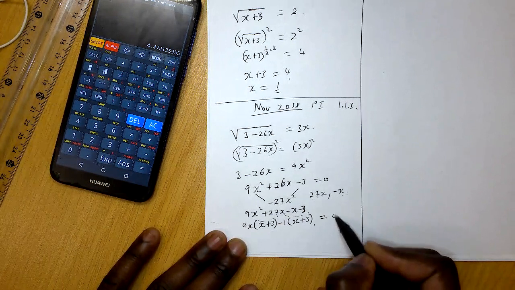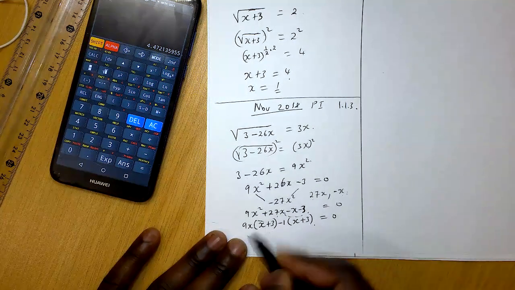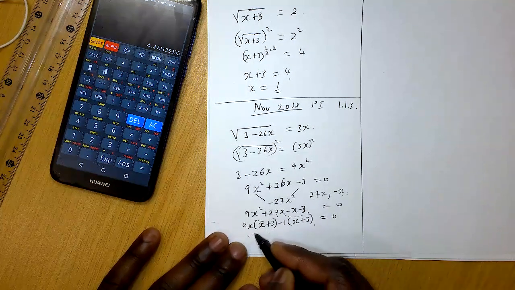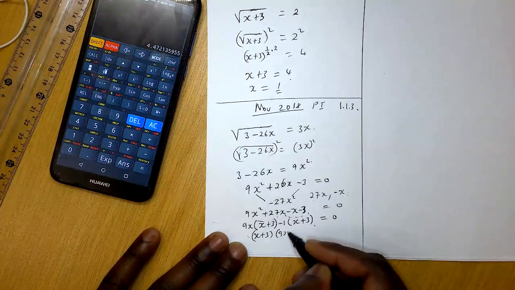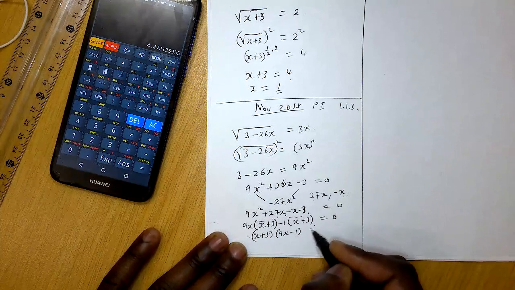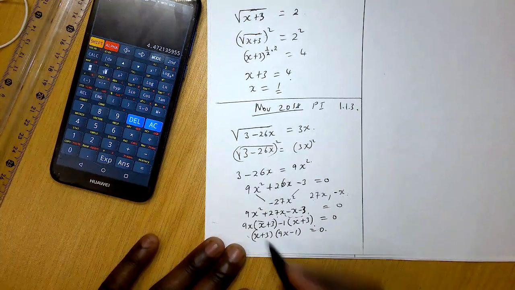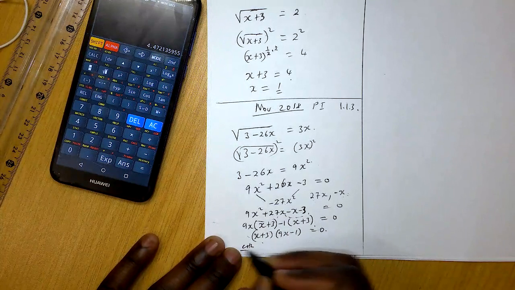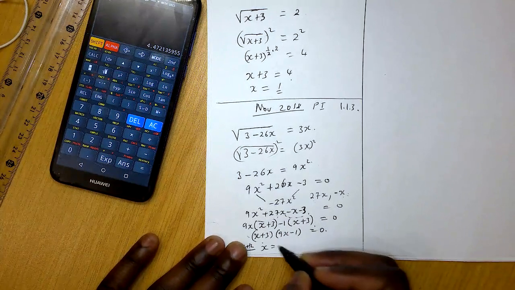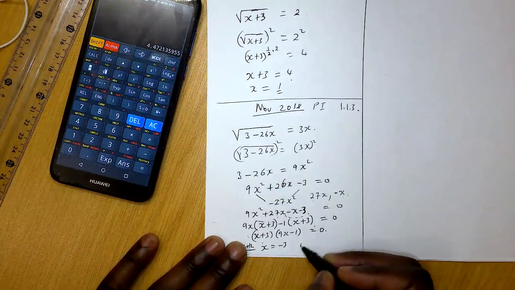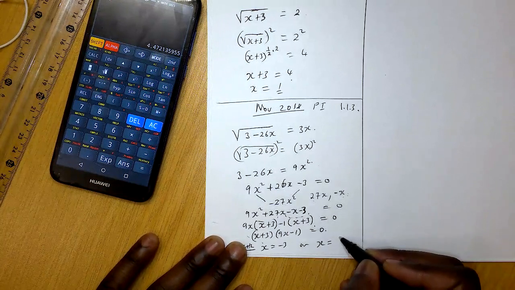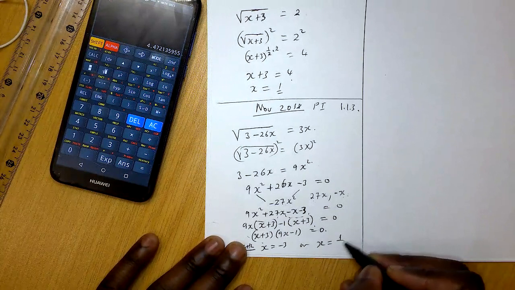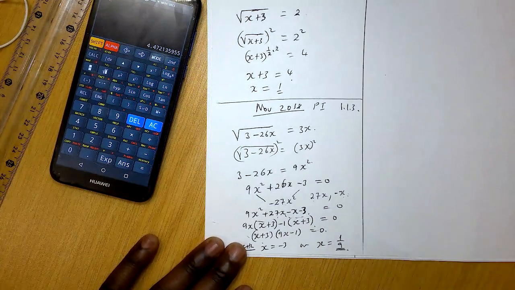Then what are the factors here? Remember, we're still equating to 0. It's going to be x plus 3 times 9x minus 1 is equal to 0. Then your x is equal to negative 3, or your x is equal to 1 over 9. That's what we have there. These are the answers.